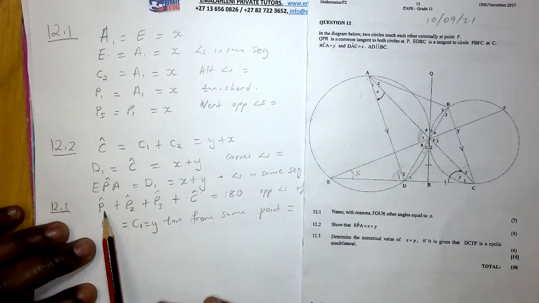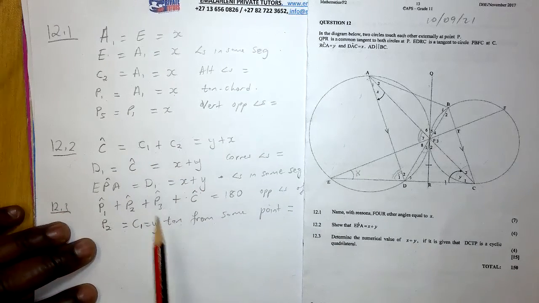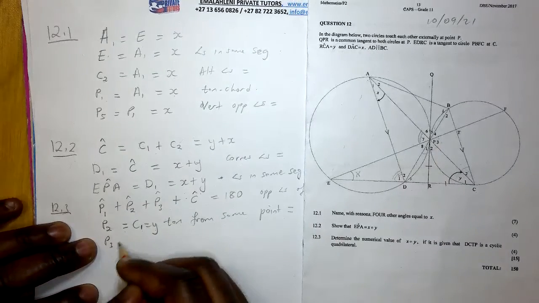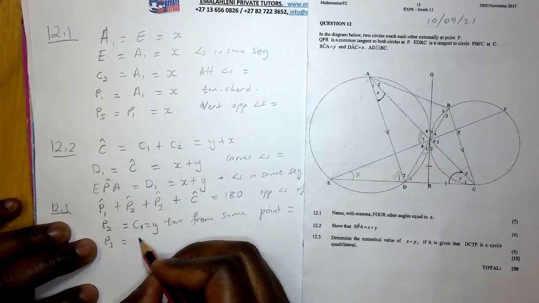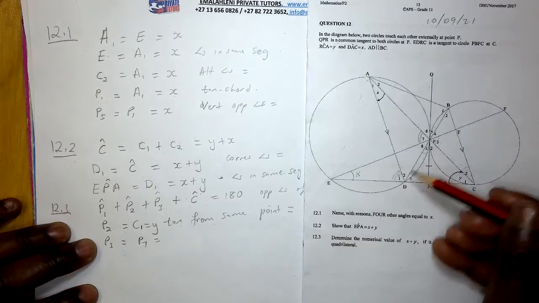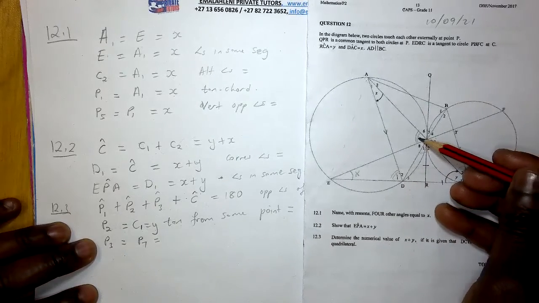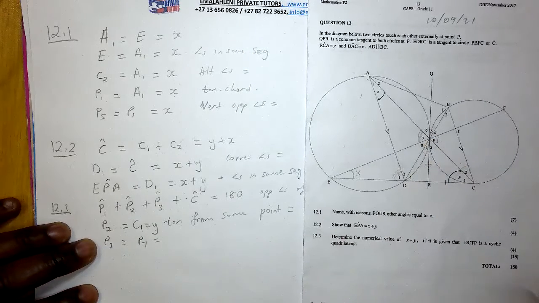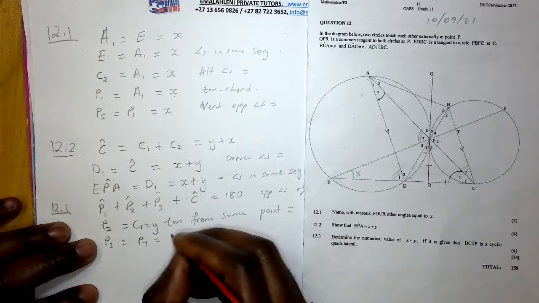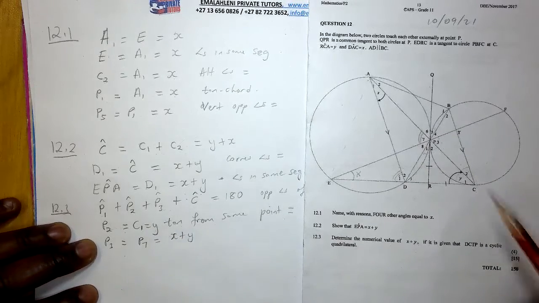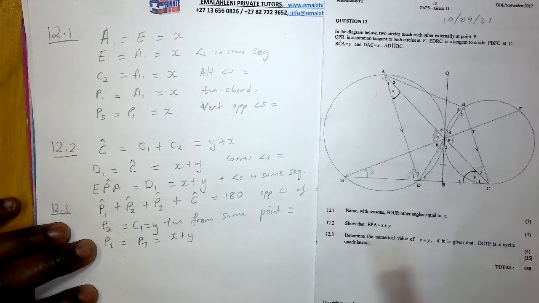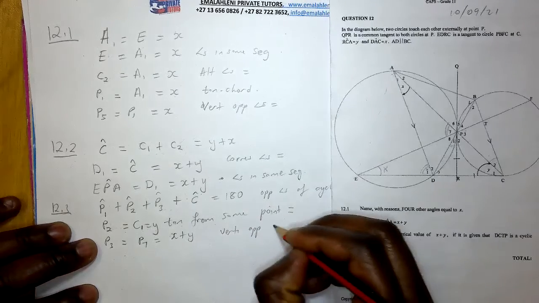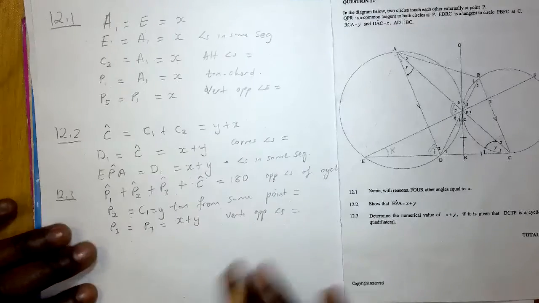Now, what are we having? P1, we already have it, which is x. And P3 is equal to P7. We already found it as x plus y. P7 is equal to this, x plus y. Why are we saying that these two are equal? Vertically opposite angles. Vertically opposite angles are equal. That's what we have there.